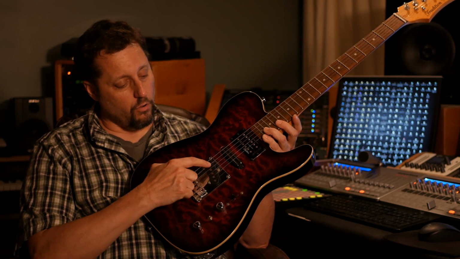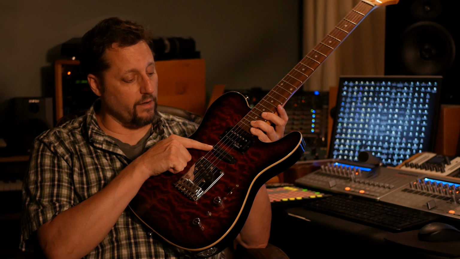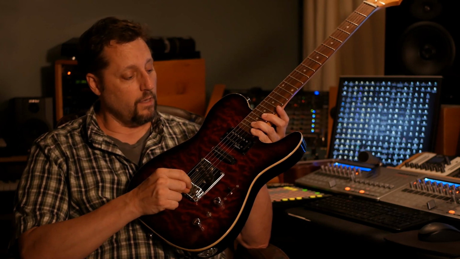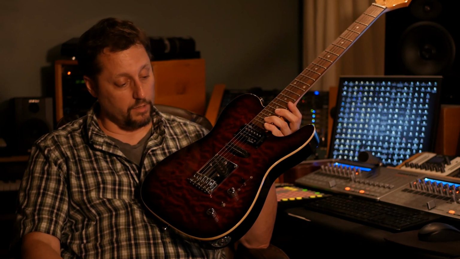This is a single coil. That's when you have one. This is a rather rare one called rails. It kind of looks like the rails of a train track. And then right here we have another one, this one has a humbucker on it.